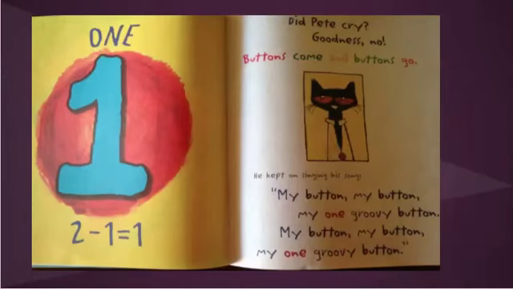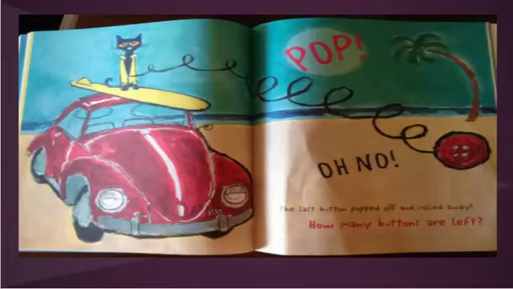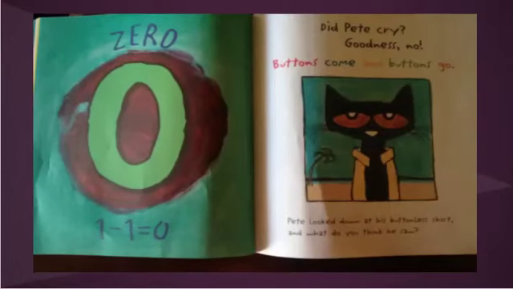I would show the students the math problem on the board again, just to reinforce that 2 minus 1 equals 1. Since he had 2 buttons and one was taken away, one is left. Then we would sing his song again. Then we would talk about how Pete's last button fell off. Again, I would ask how many are left. Then I would show them that 1 minus 1 equals 0.